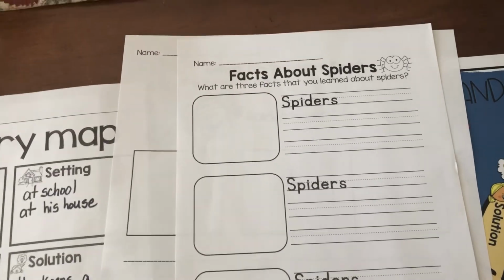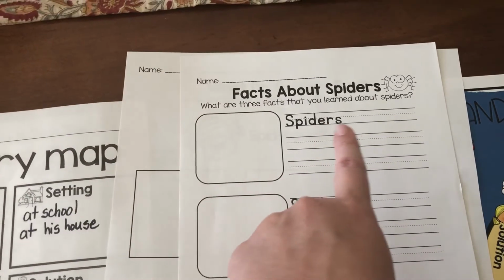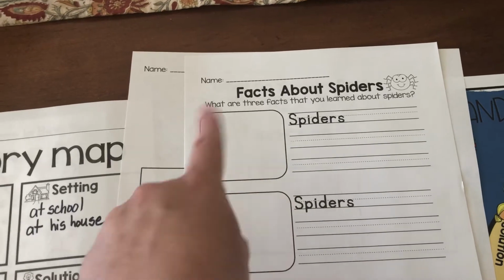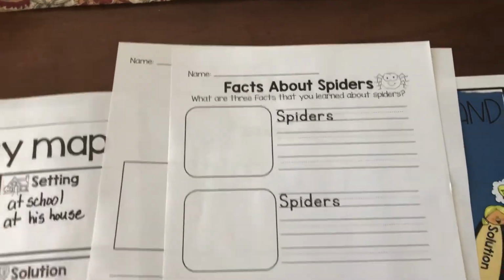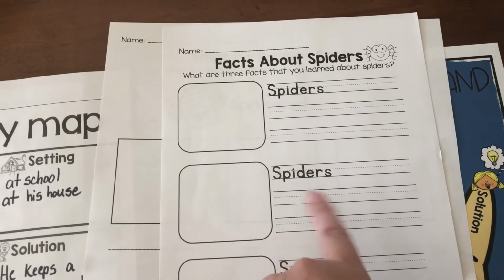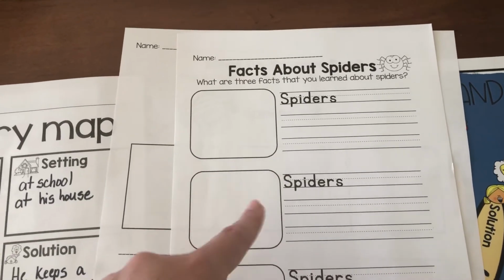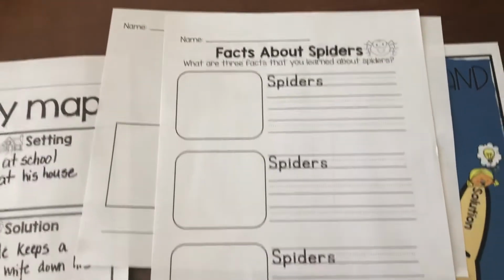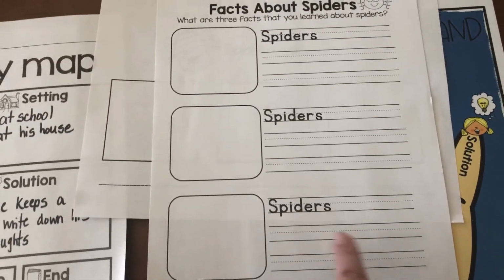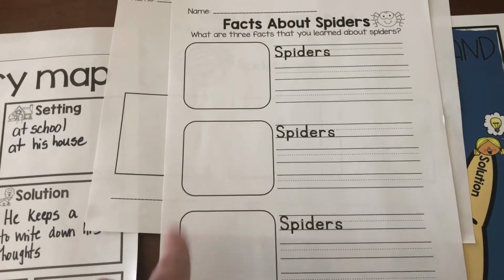So maybe you could say, spiders have pedipalps. All right, maybe you could draw a spider and draw pedipalps. All right, spiders spin webs. And maybe draw a spider and draw him spinning a web. And spiders eat lots of insects. And maybe draw a picture of a spider with lots of insects.